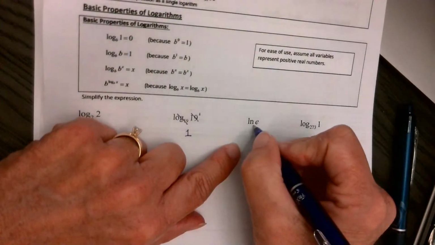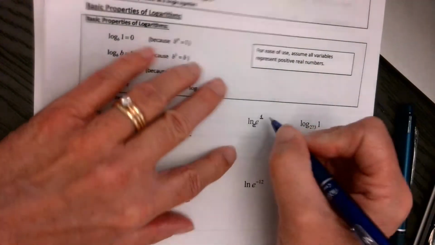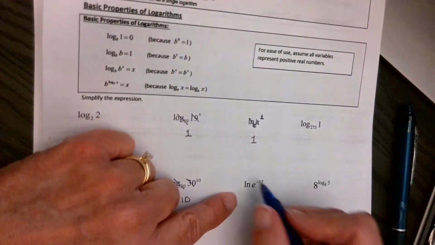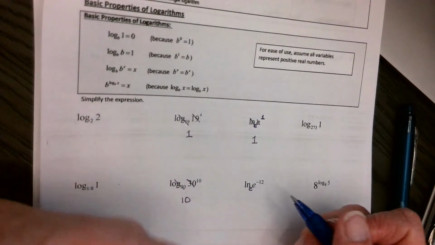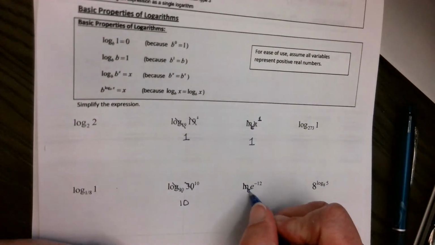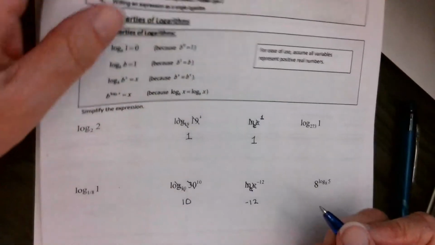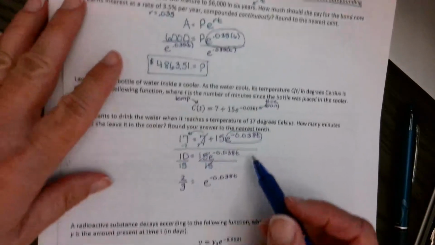Right here, this has a base of e. This has an exponent of 1. So the e's cancel, so we're left with 1. Right here, this had a log. You're not supposed to put the e there, but that's how we know it. That cancels that out, so we're left with negative 12. So knowing that, we now can go to this problem right here.